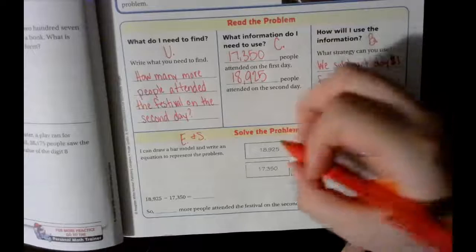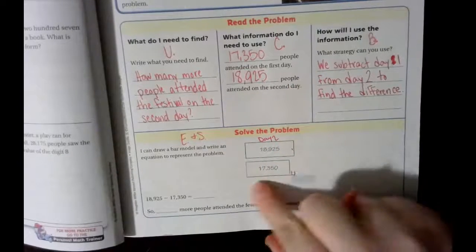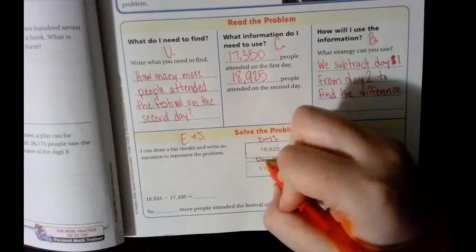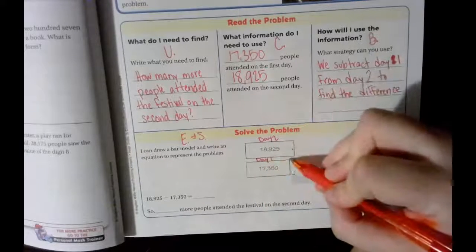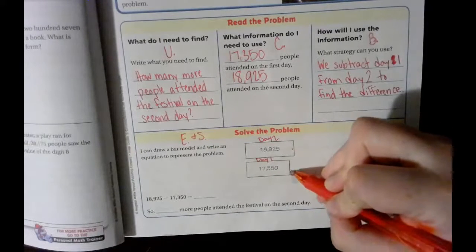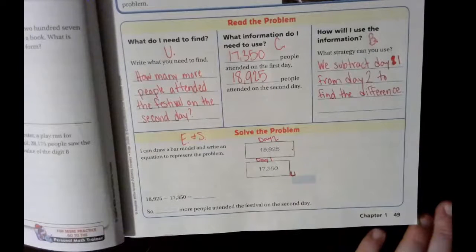18,925. This is day 2. And then we also draw our 17,350. Well, that was day 1. Notice this is smaller, right? We know how many more. So this is the difference. Right? We have to subtract to find how much that represents.